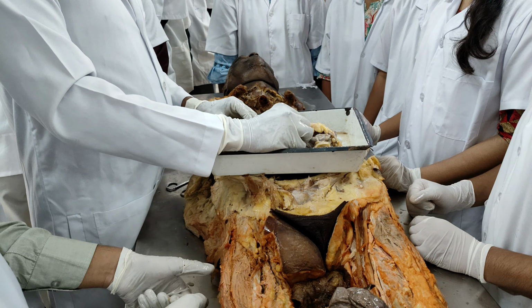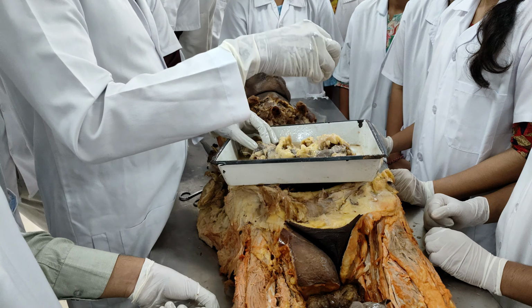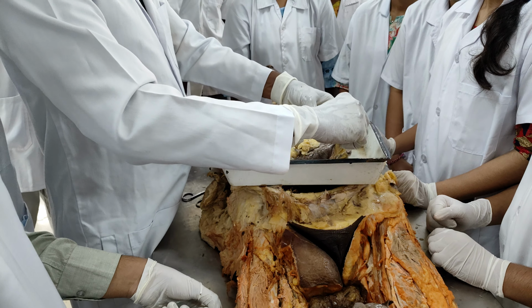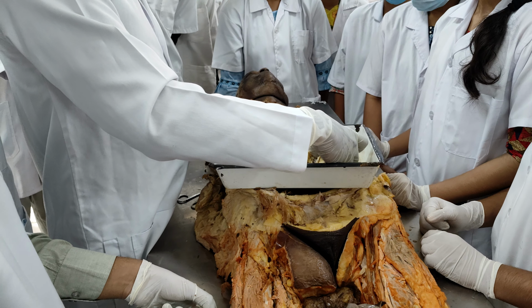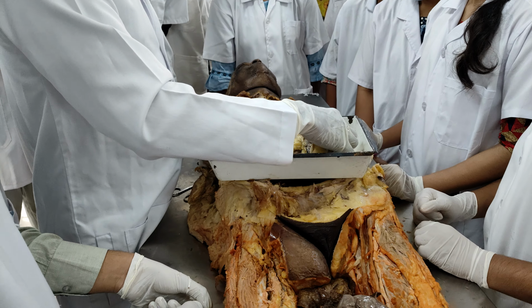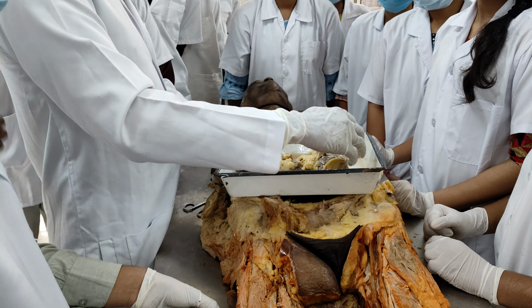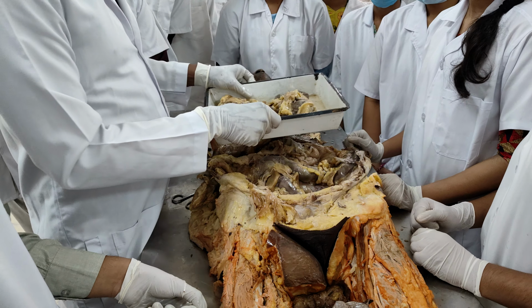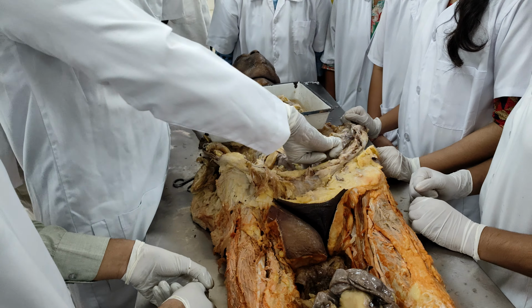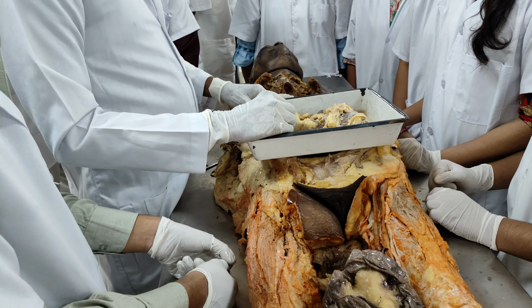And these appendices epiploicae are nothing but the patches of peritoneum loaded with fat. And these appendices epiploicae are basically absent over the region of the cecum. In case of appendix, a little is there, but generally it is absent. The appendices epiploicae are absent at the level of cecum, appendix, and the rectum. In the rectum region also you won't see the appendices epiploicae. So these are the regions where you don't see them.